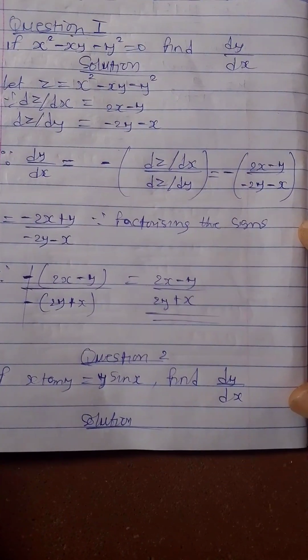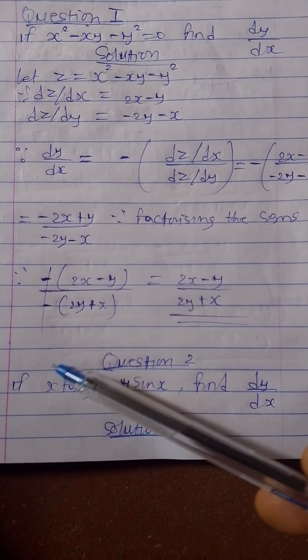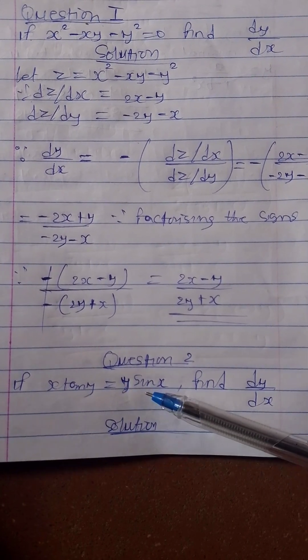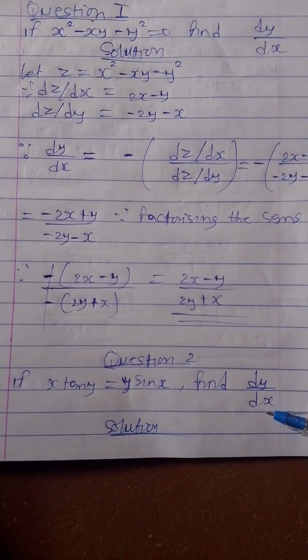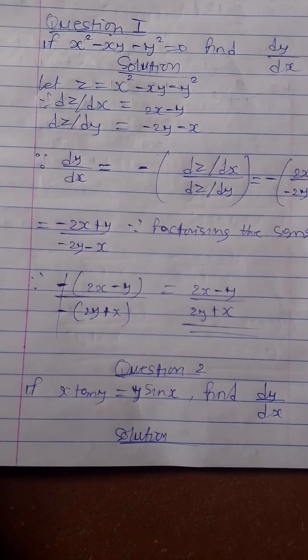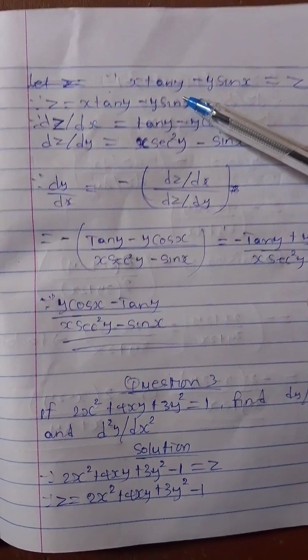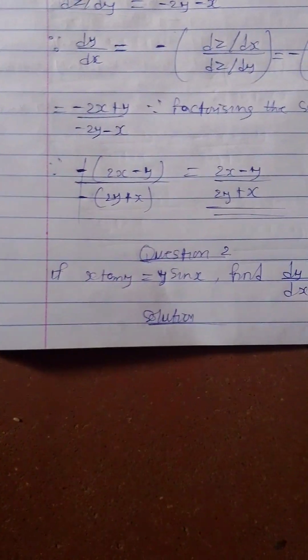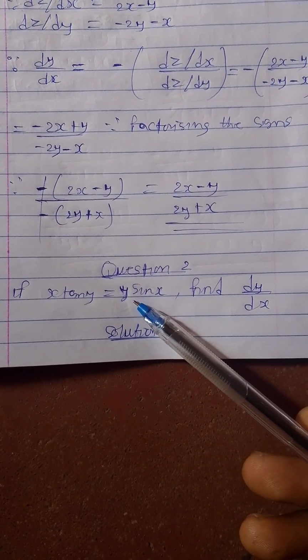Very simple. I have question number 2. Question number 2 says that if x times y is equal to y sine x, we have to find dy over dx. Solution: the same thing, we have to equate.